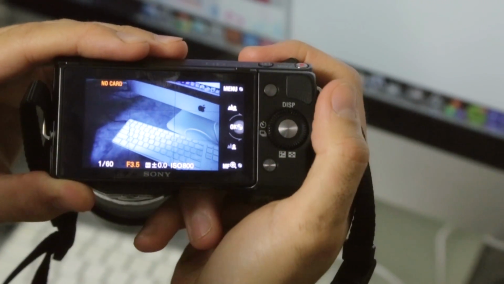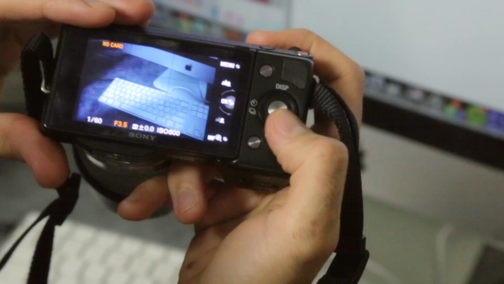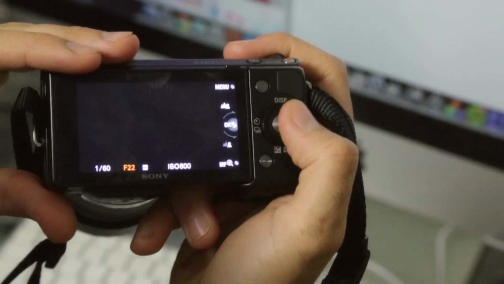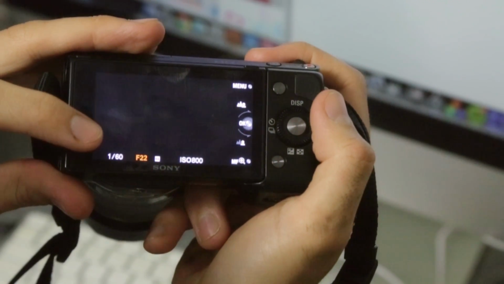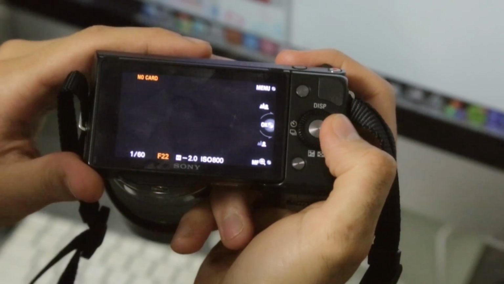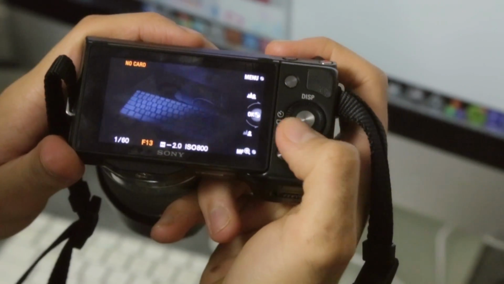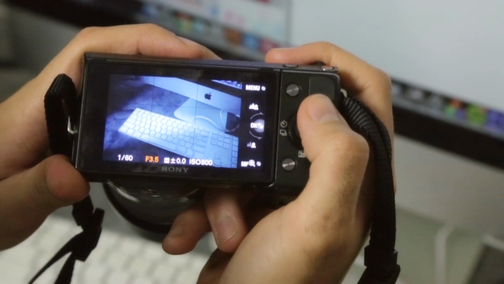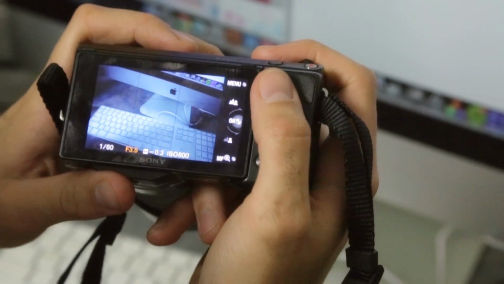Press the little dial to make it orange here, and you can make your aperture smaller. Now, a bigger number does mean it's smaller because it's a ratio, remember? And then moving it counterclockwise again will make it larger again.